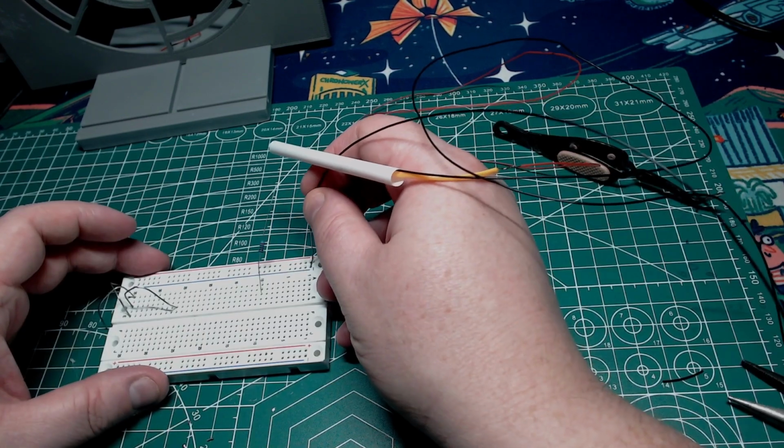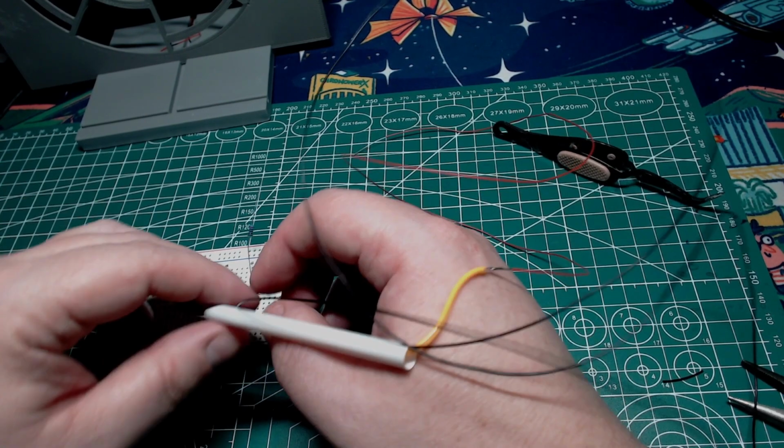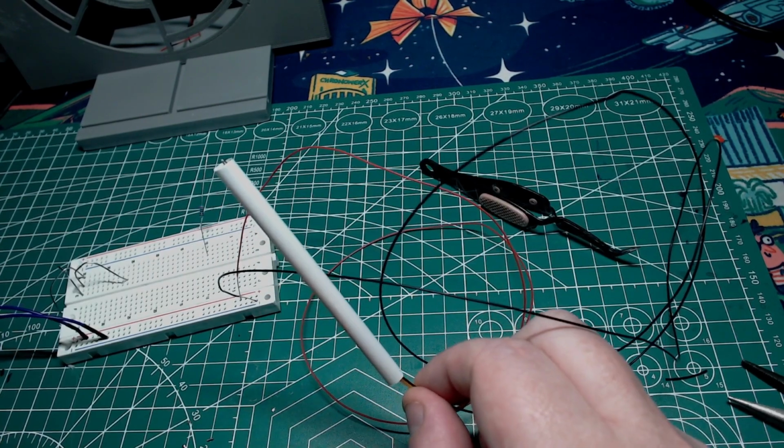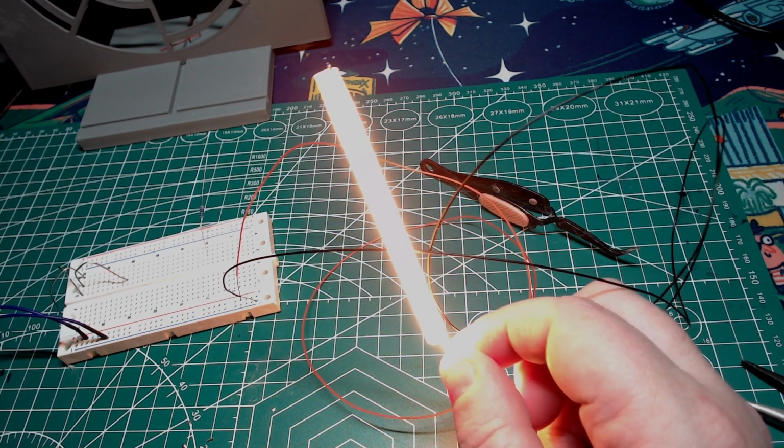Luckily, I have these longer LED filaments that are also a bit bendy, which I'm hoping means they're going to be a tad more durable. It also doesn't light up red, but we can fix that with some paint later.